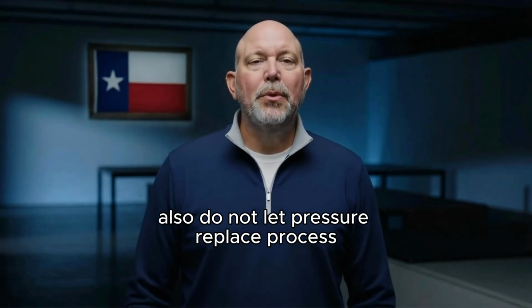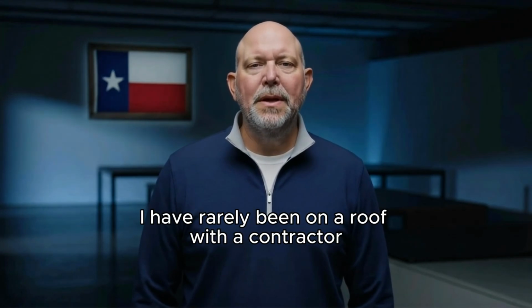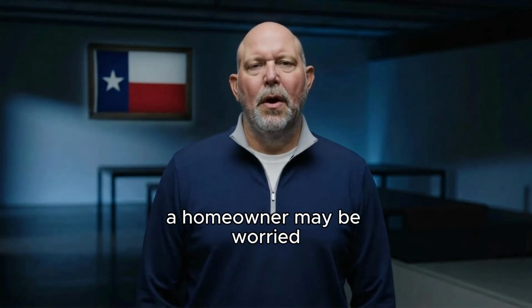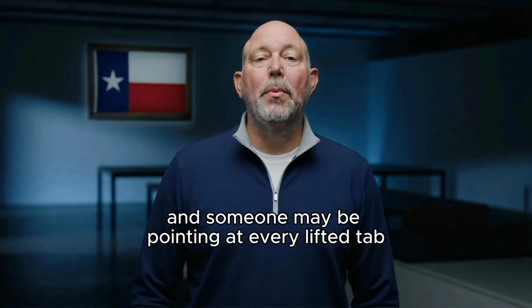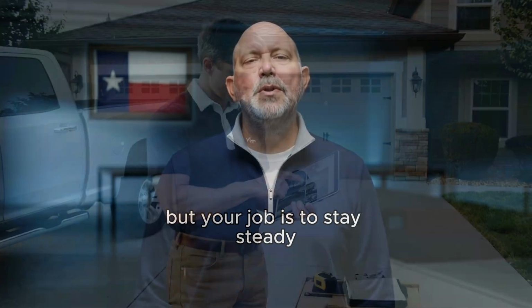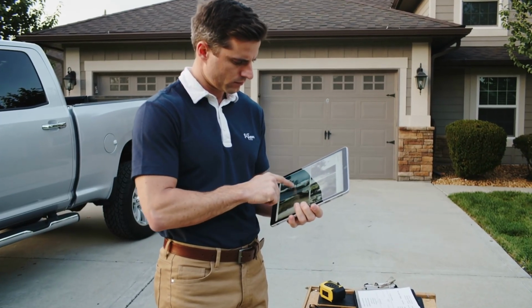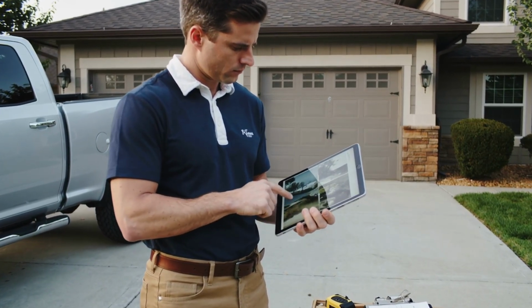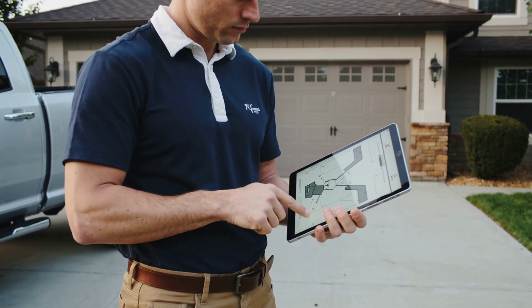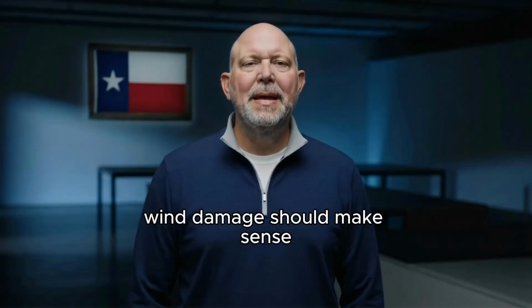Also, do not let pressure replace process. Oddly enough, I have rarely been on a roof with a contractor who wasn't convinced the roof is wind damaged. A homeowner may be worried, and someone may be pointing at every lifted tab like they have discovered buried treasure. But your job is to stay steady. Inspect the roof, document the condition, follow your guidelines, let the file support the conclusion. Wind damage should make sense.